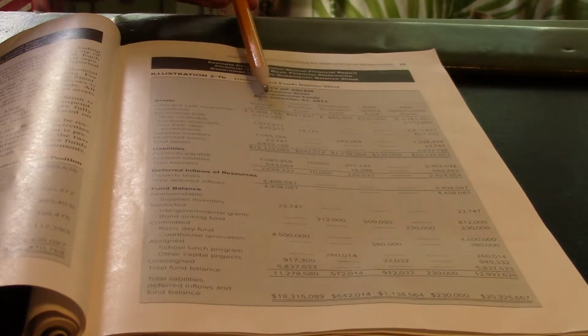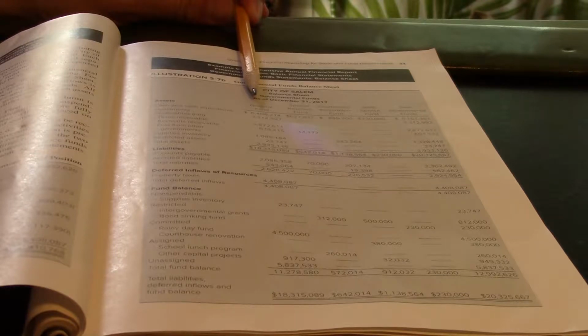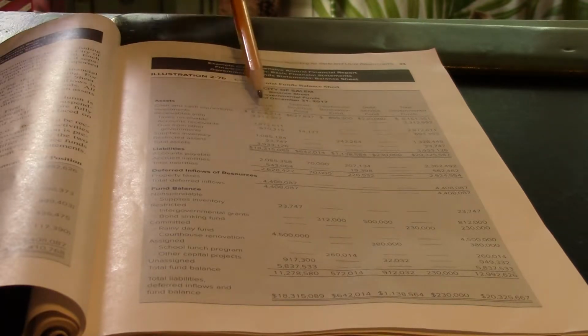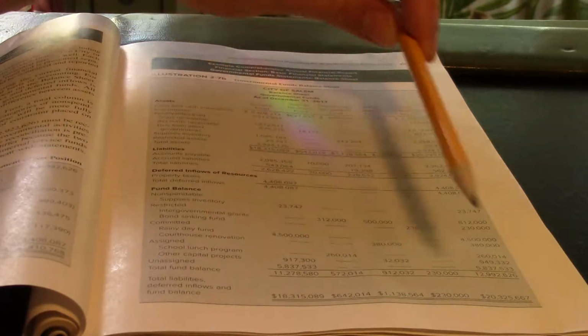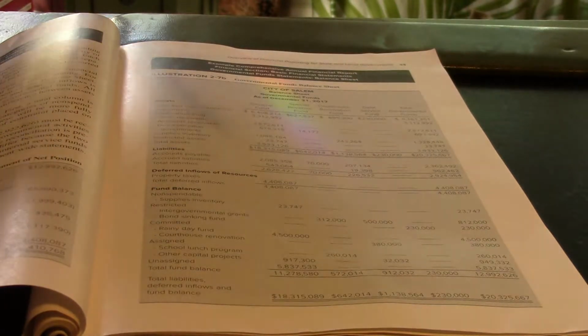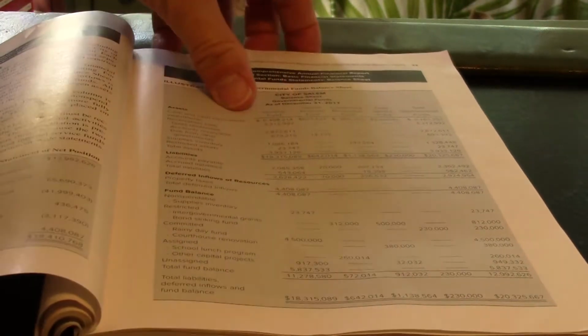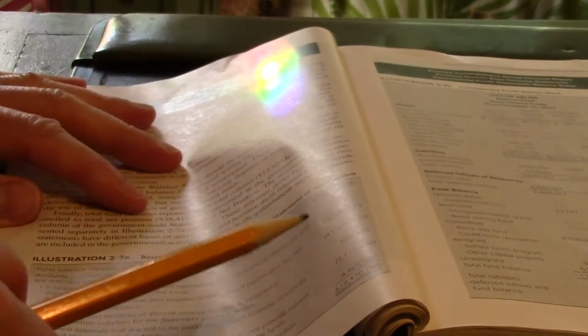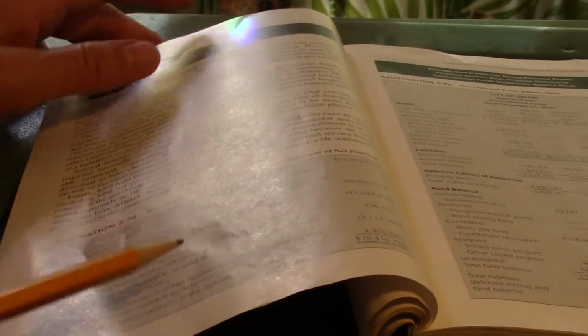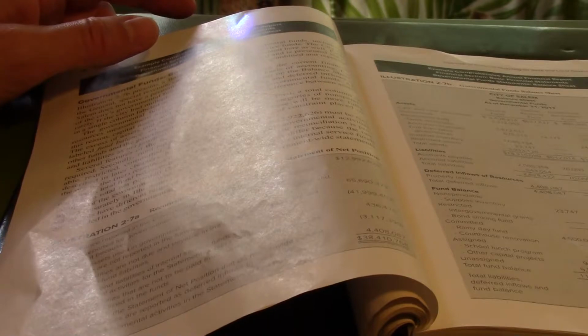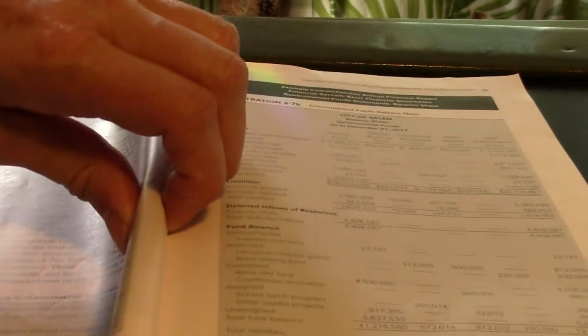A very small government might only have the general fund. All right, so of course columns, and of course there's always a total column, and the total column is what is eventually reconciled and brought over to the government-wide statements.